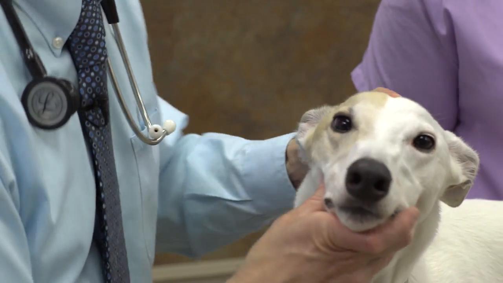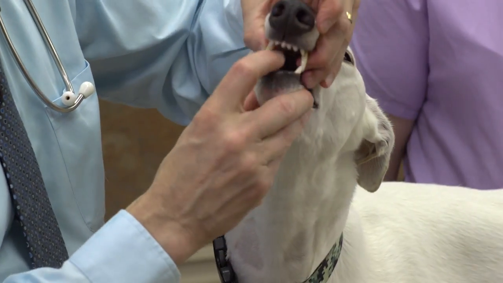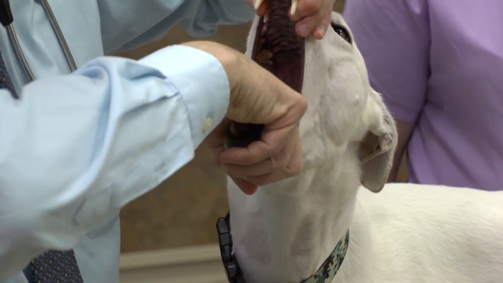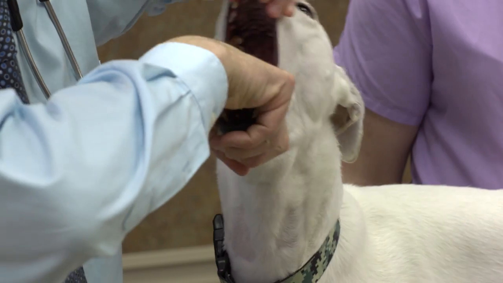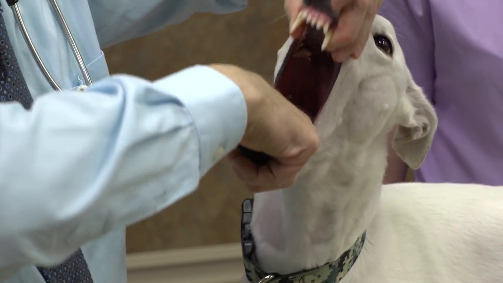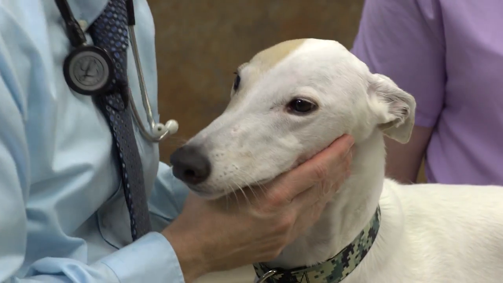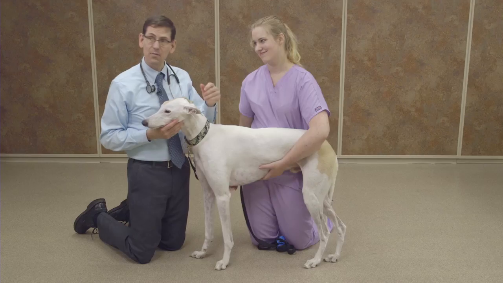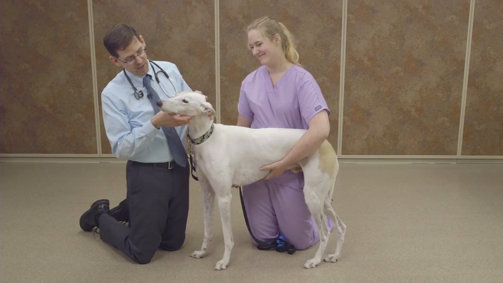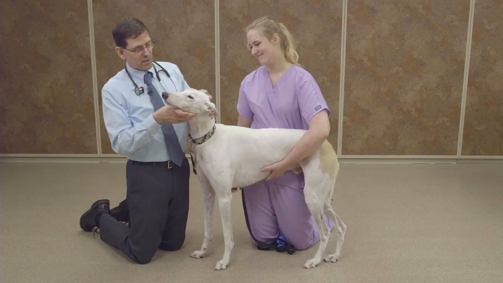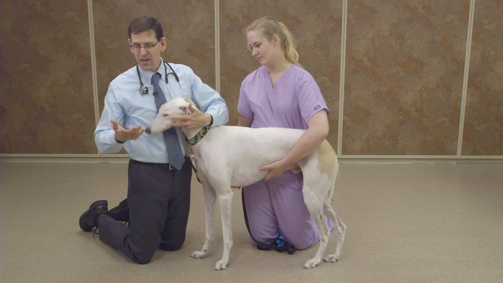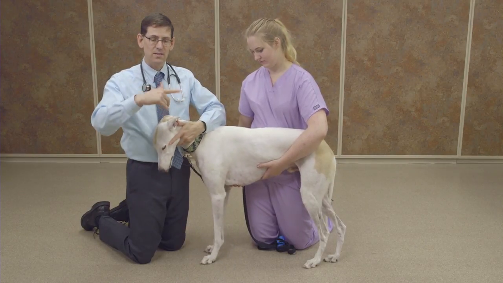And I don't know if this will show up on this type of view, but I'm actually pushing down on the base of the tongue, and my head is just probably in the way of the camera, but just so I can see the tonsillar crypts. And if you want me to show you that, we can do that when you come up to visit oncology sometime. So my finger is all the way in there on the base of the tongue.